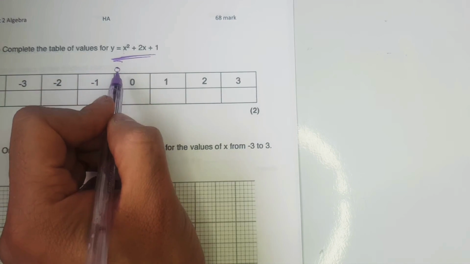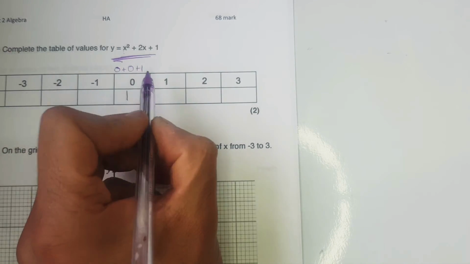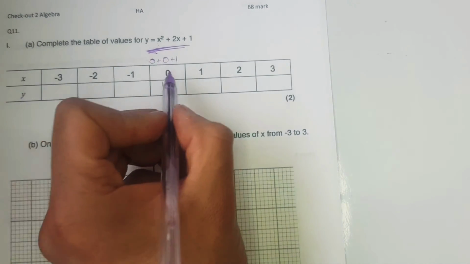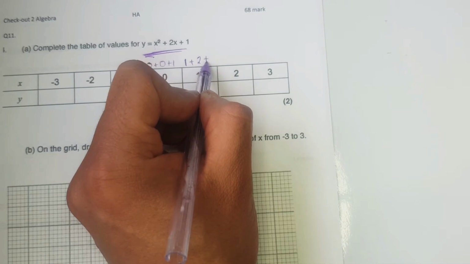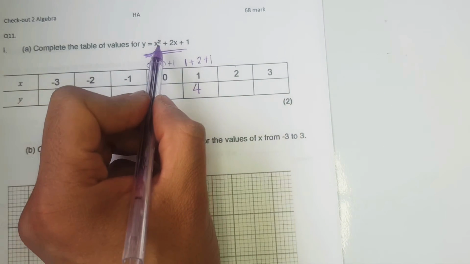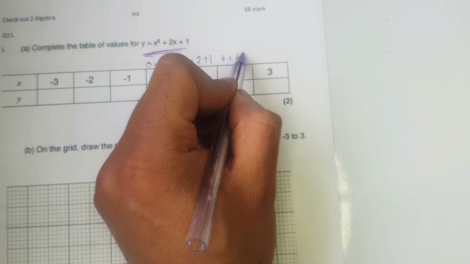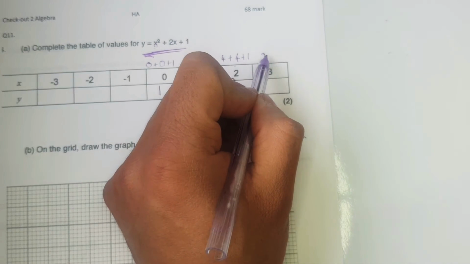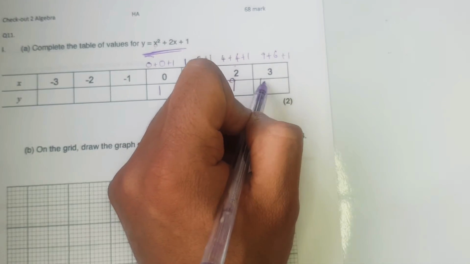0 squared is 0, plus 2 times 0 is 0, add 1 is 1. When x is equal to 1, 1 squared is 1, plus 2 times 1 is 2, add 1, and the answer to that is 4. When x is equal to 2, 2 squared is 4, 2 times 2 is 4, add 1 is 9. 3 squared is 9, 2 times 3 is 6, add 1, that's 15, add 1 is 16.